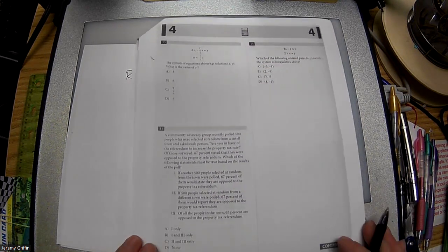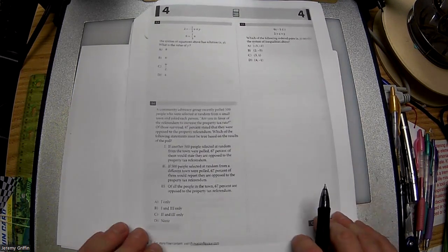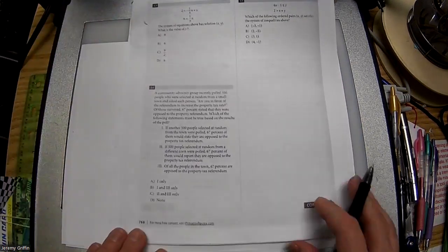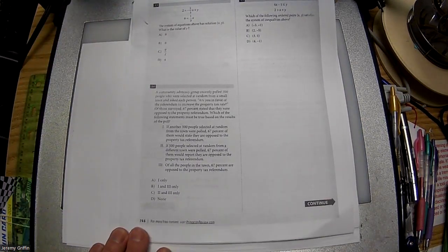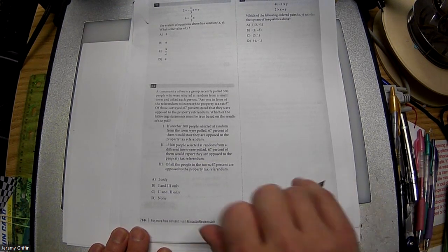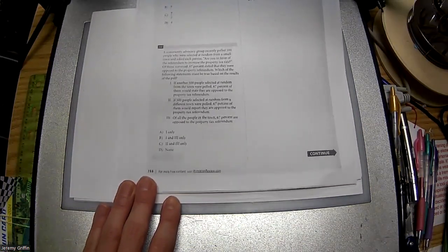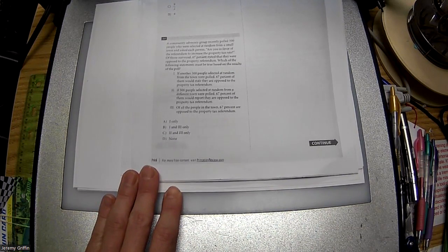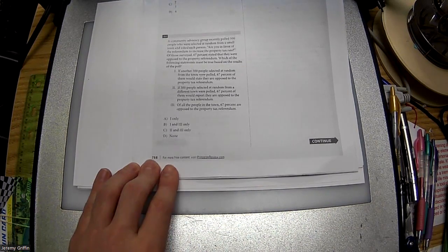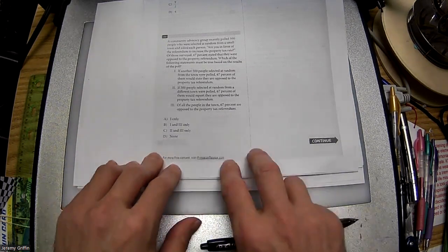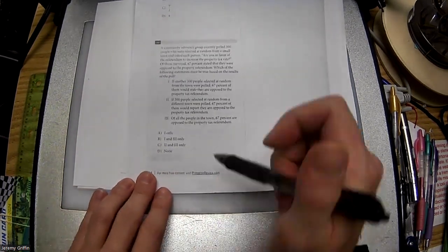Number 14. A community advocacy group recently polled 500 people at random in a small town and asked each person, are you in favor of the referendum to increase the property tax rate? 67% said no. Which of the following statements must be true based on the results of the poll? They have 3 statements. I'm going to do this one backwards, so let me spoil the answer. The answer they're looking for is D, none. So 14 is D.